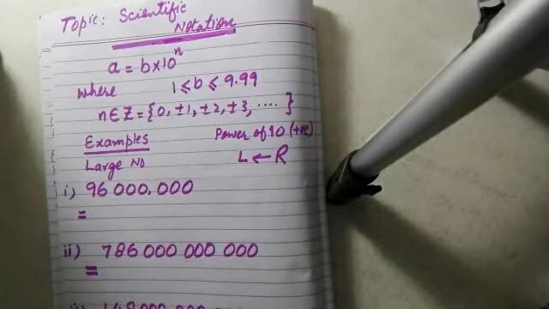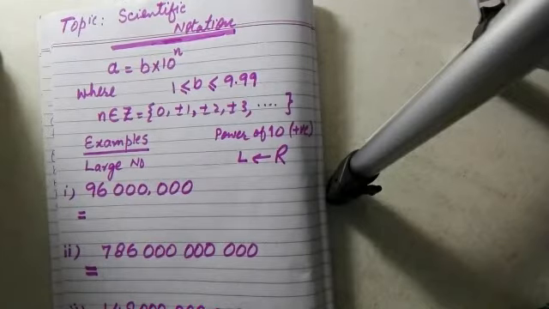Today we will learn the topic of how to convert ordinary numbers into scientific notations. These scientific notations are quite helpful in the topic of logarithms as well. So today we will learn what scientific notation is and how we convert extremely large numbers or extremely small numbers into scientific notations.